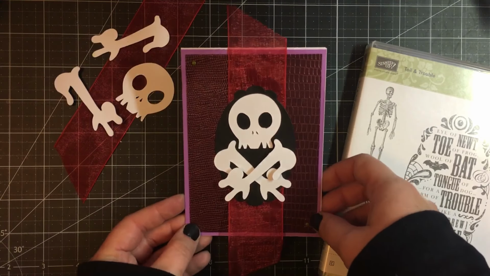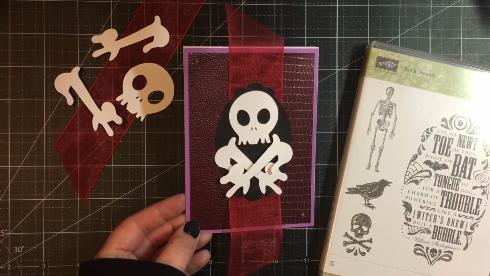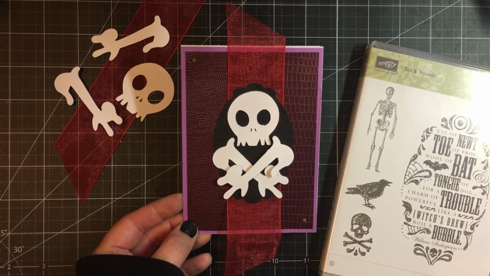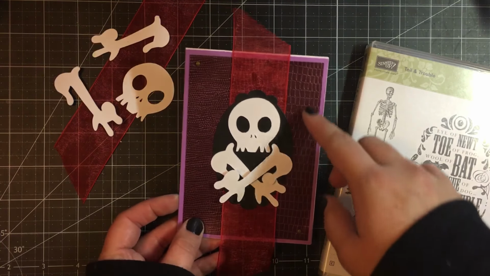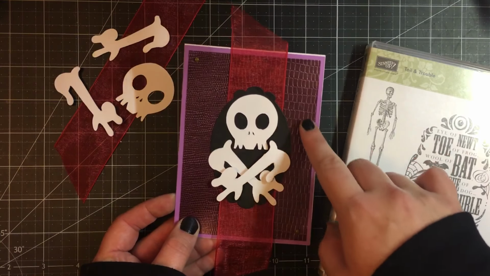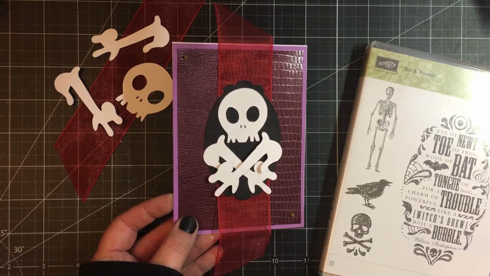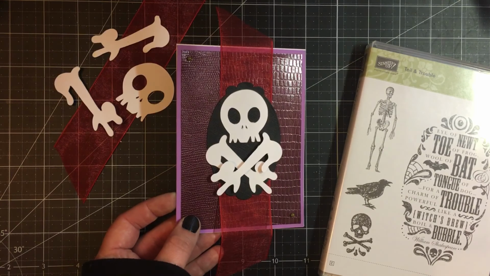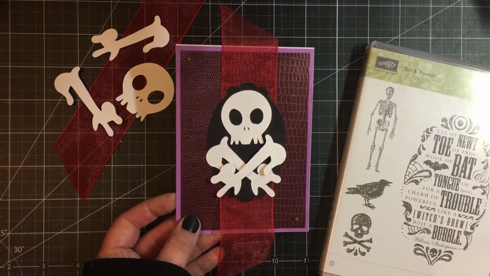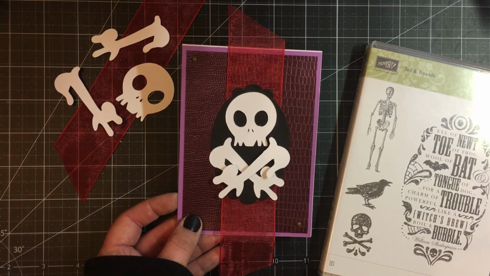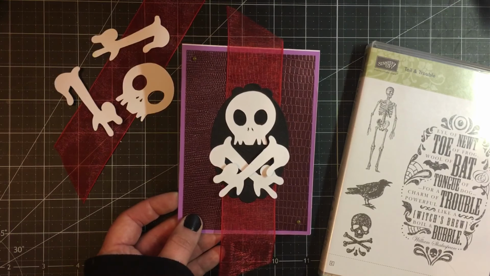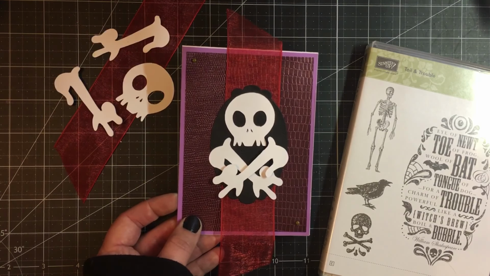So I chose most of the colors from his outfit, and I went a little bit ahead of myself here and decided to do kind of like a snake skin, crocodile skin background. I've had this cardstock in my collection, and I say mine, but I mean my mom and I's collection, for quite some time. And I've been saving it to use either for Captain Hook or something else. And today is that something else.